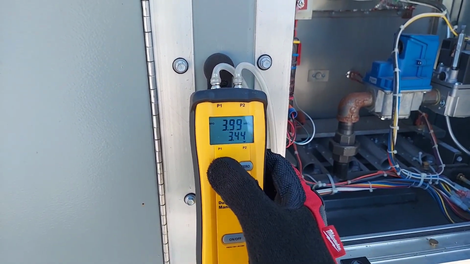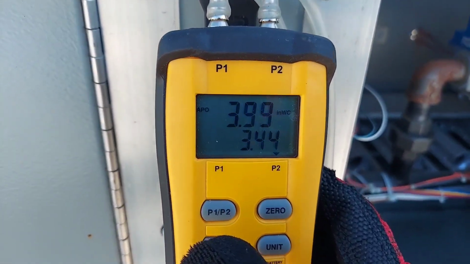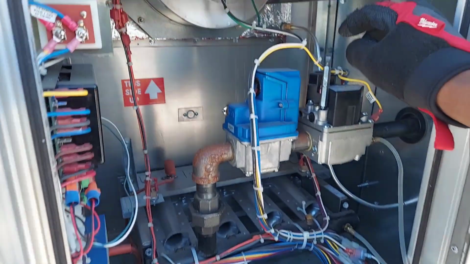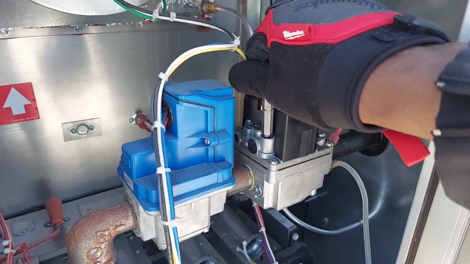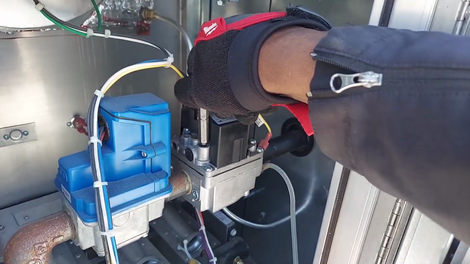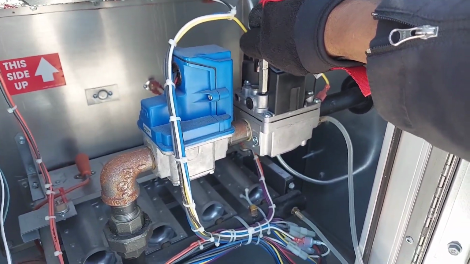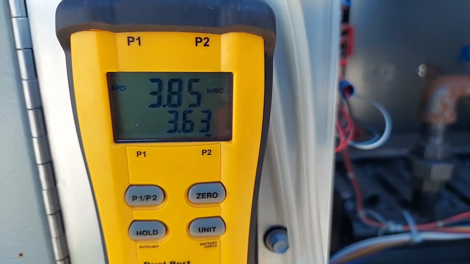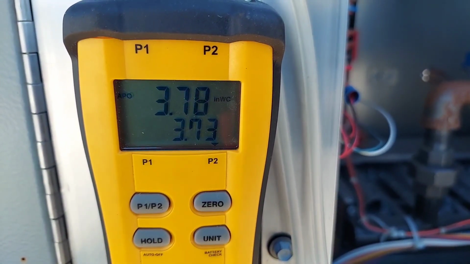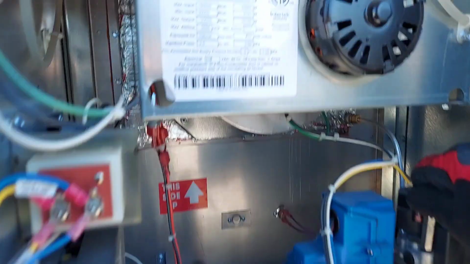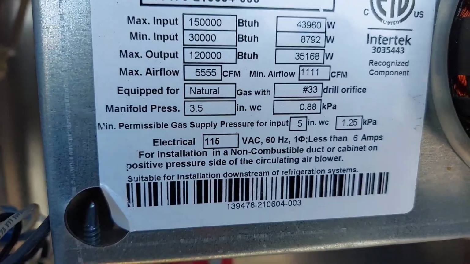All right, so let's go back to the other sensor. We're at 3.9, right? 3.4. Wow. So I'm going to have to back this out. I'm going to have to turn it counterclockwise. And as I turn it out, you can see my manifold pressure is dropping. And remember guys, what do we need? We need 3.5, right? That's what we need. Manifold pressure is 3.5.